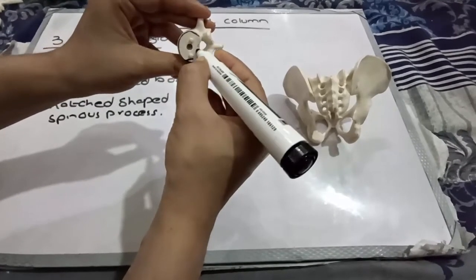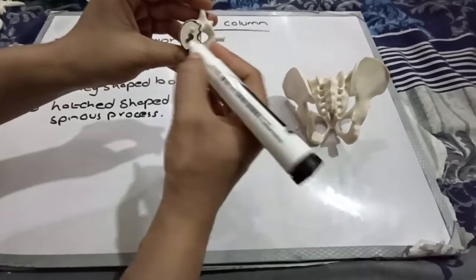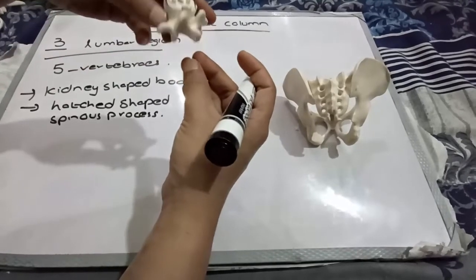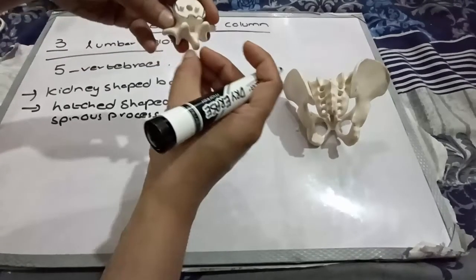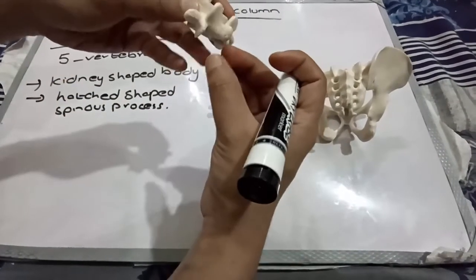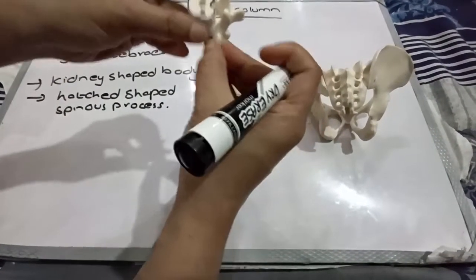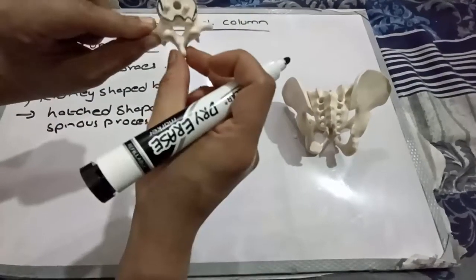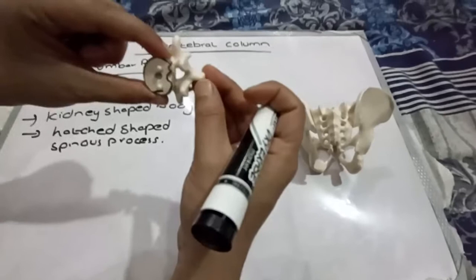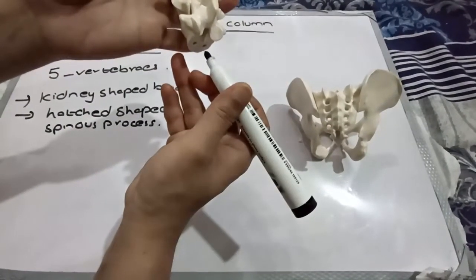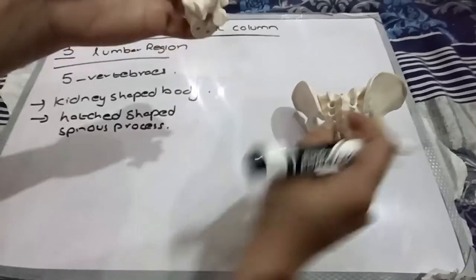So the lumbar vertebra has an interior body which is kidney shaped, and it has a hash shaped spinous process. See, it has a broad spinous process. See, it is broad. These are the transverse processes, and it has a slim transverse process, broad spinous process, and a kidney shaped interior body. The fifth part of the lumbar vertebra articulates with the first part of the sacrum.